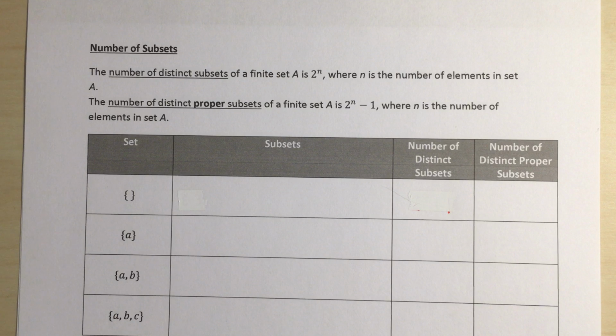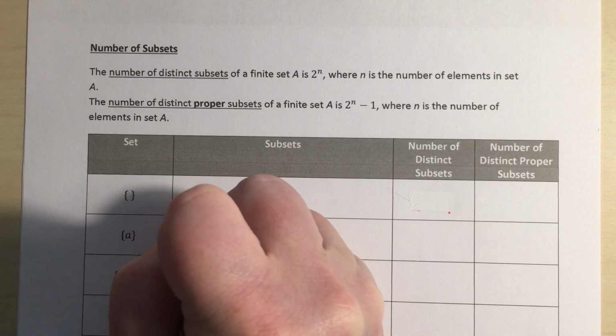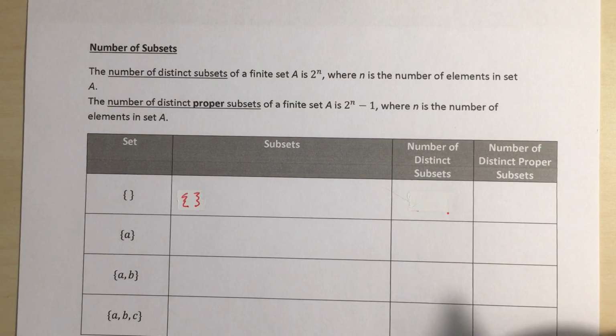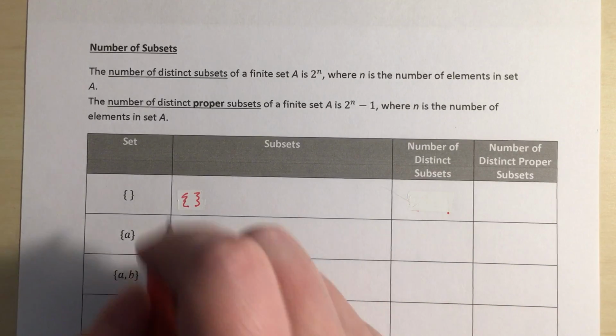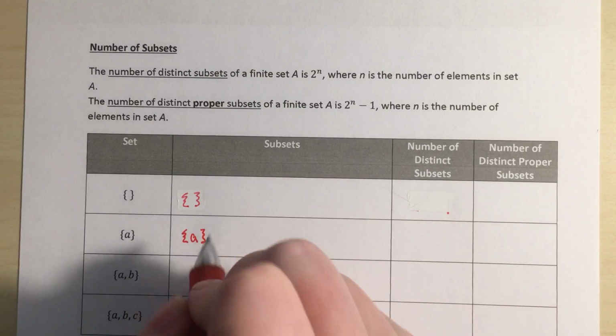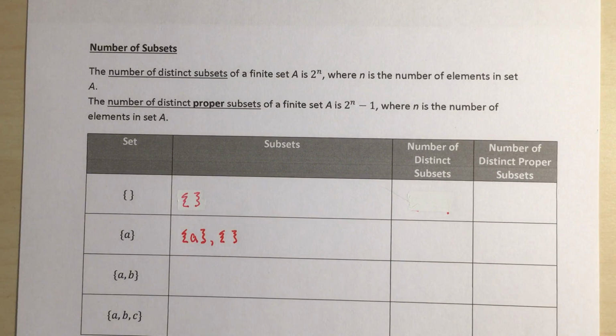So what we're going to do is fill in this table to do some comparisons and tie this into the exponential notation that we see up above. To start with, we're going to start just by listing our subsets. So our first subset is the empty set. The only subset of the empty set is the empty set itself. If we have a set with one element in it, in this case a set containing one element A, we could have a subset that contains A, and then we could also have the empty set. Remember, the empty set is a subset of every set.